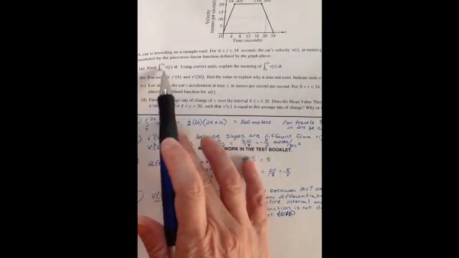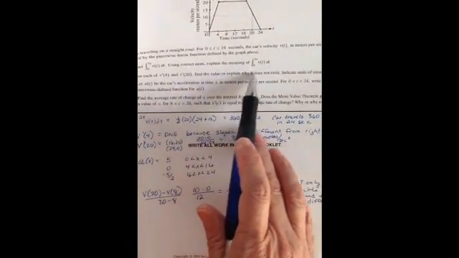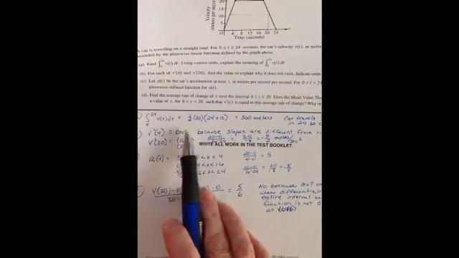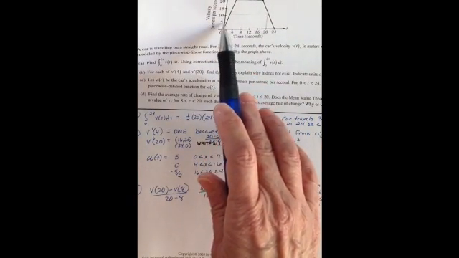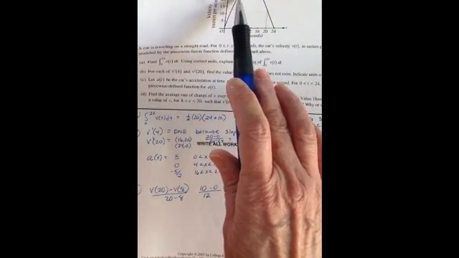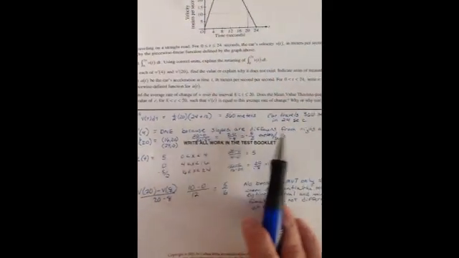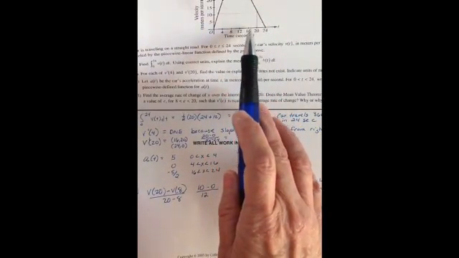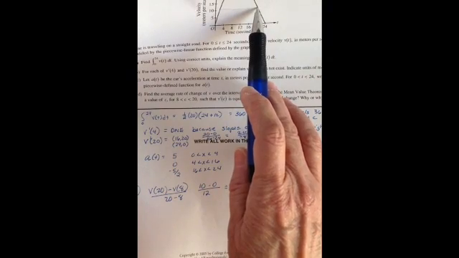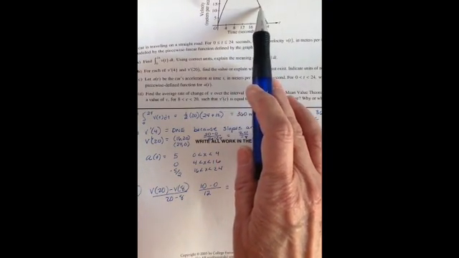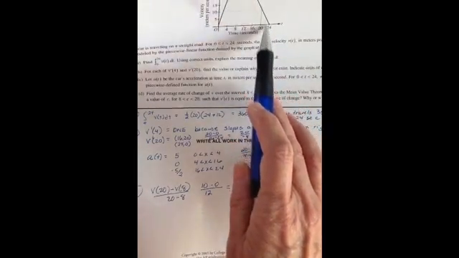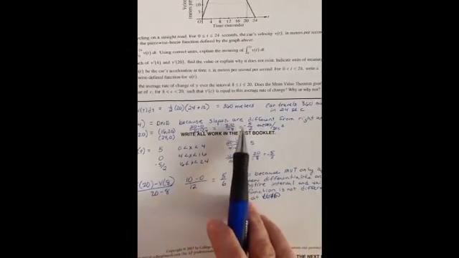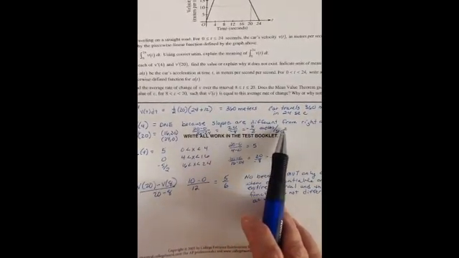Now part B says for V prime of 4 and V prime of 20, find the value or explain why it doesn't exist, and indicate units of measure. So V prime of 4 does not exist because if you look at 4, look how the slopes are different. You've got a positive slope and then you've got 0 slope. So since they're not the same, that doesn't exist. V prime of 20, I can come here. 20 is this point right here. And I'm going to use the slope formula. So it falls on this line, so I can use these two ordered pairs to get my slope of that line. And you get negative 5/2 meters per second squared.